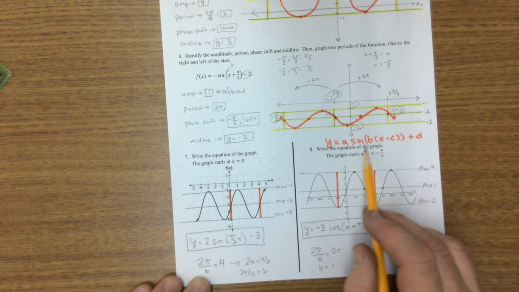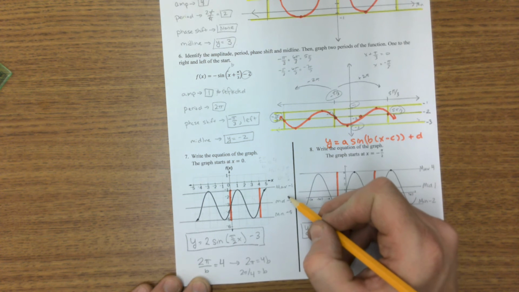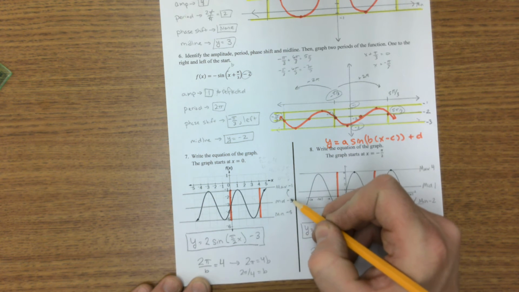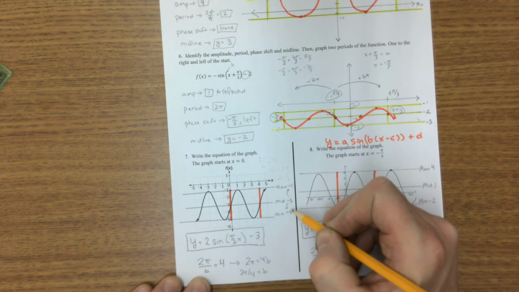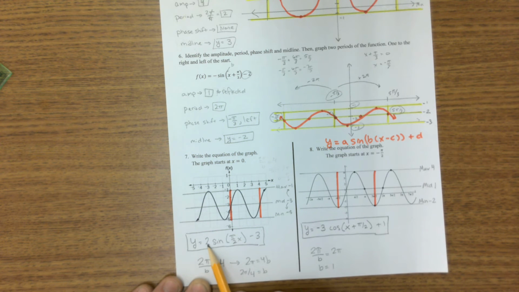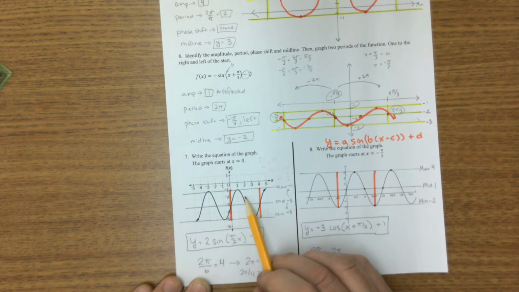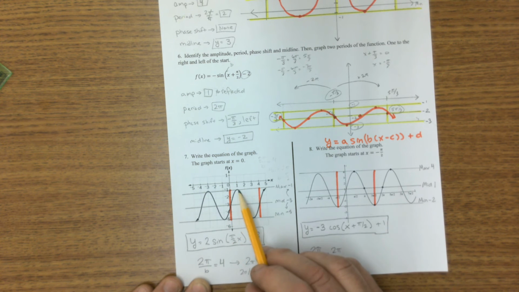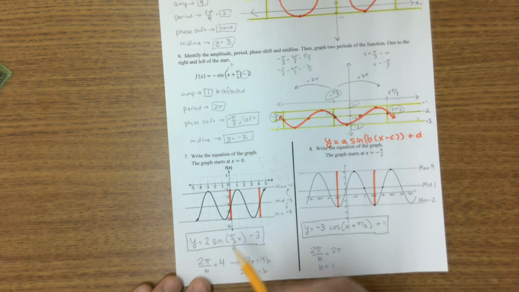There is no c value, so there's nothing inside the parentheses. And let's see the max. How far is it from -3 to 1 and -3 to 5? Well, that's a difference of 2. So it goes up and down, and it goes up 2 from the midline. So everything's good except this b value, which is tricky.